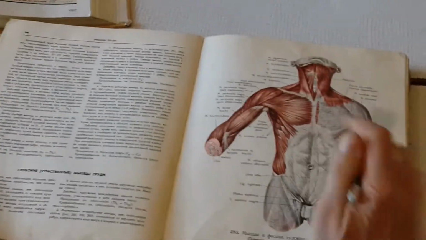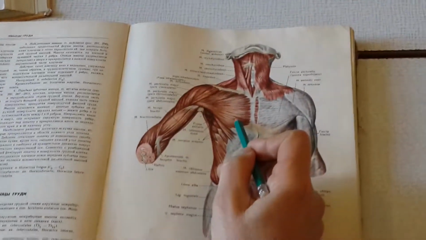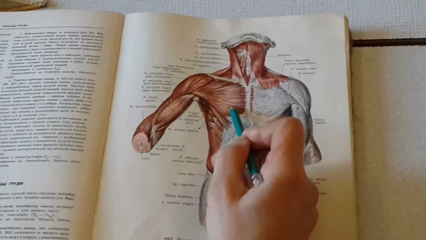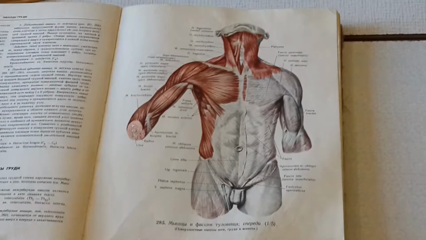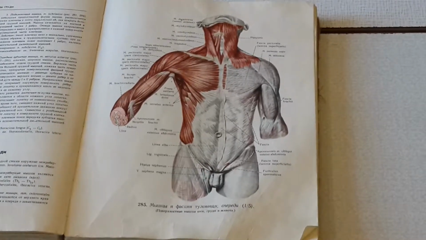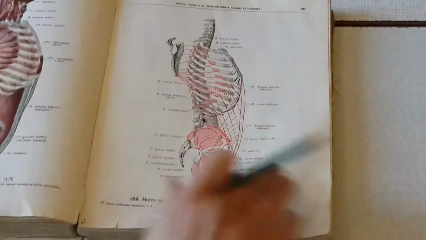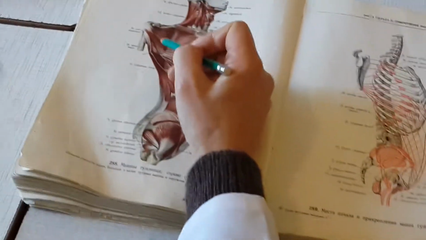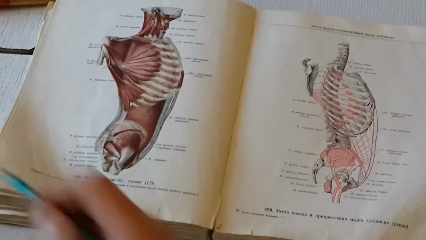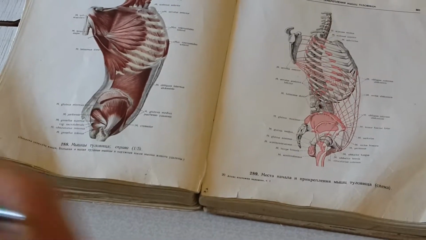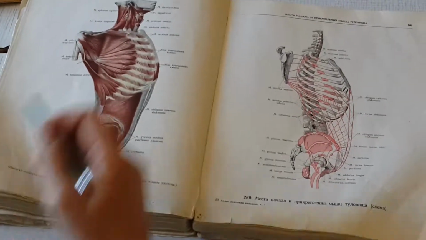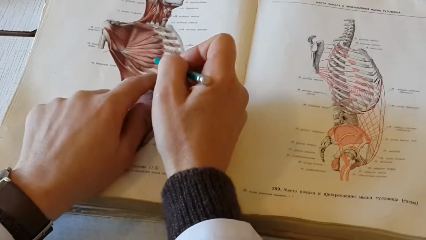Function of these muscles. Pectoralis major muscle is attached to the shoulder. Yes, it performs movement of the shoulder toward the sternum or in front. Other muscles also move the shoulder or scapula. For example, serratus anterior muscle also moves the scapula laterally or front. Together, these two muscles move the scapula in front.